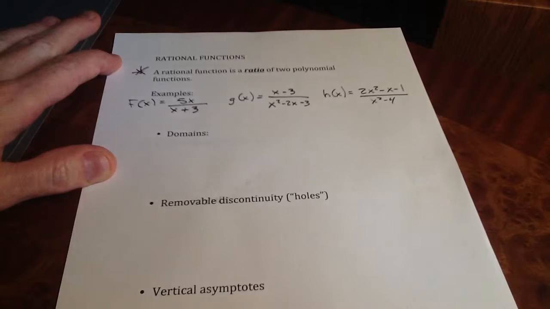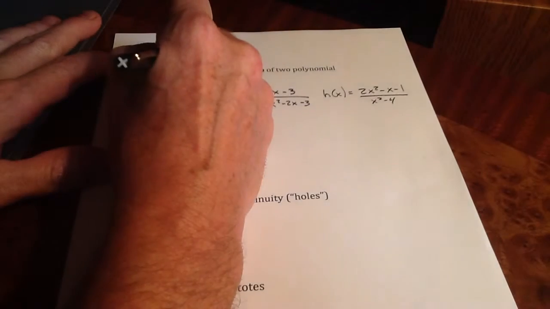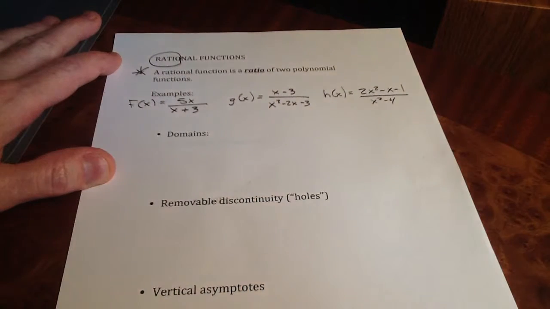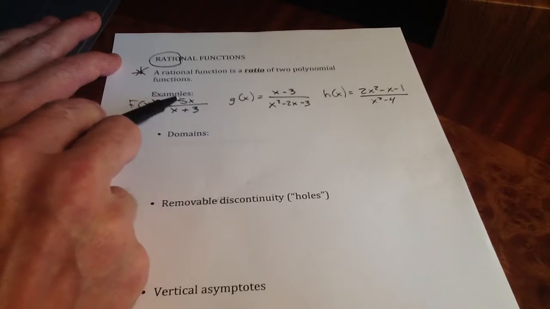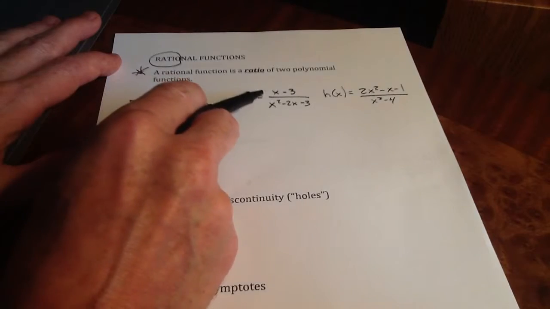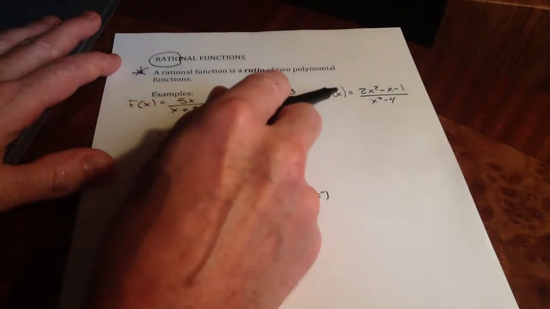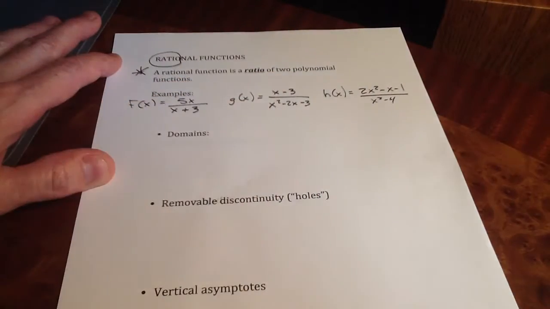A rational function is a ratio of two polynomial functions. Notice the word ratio in the title. It's not rational as the opposite of irrational, it's rational as a ratio. Here we have a polynomial over a polynomial, polynomial over a polynomial, polynomial over a polynomial.